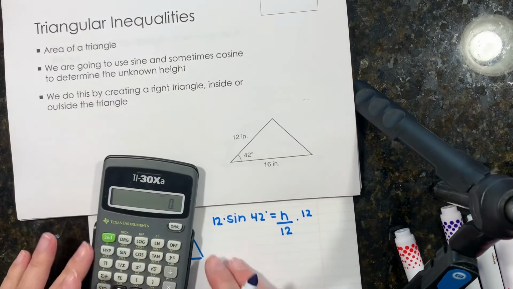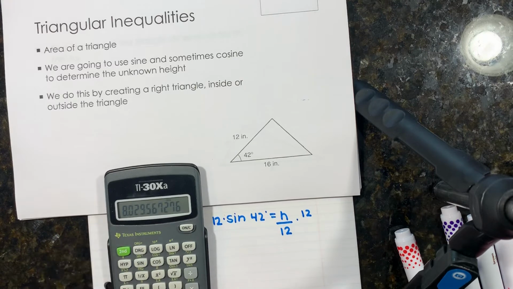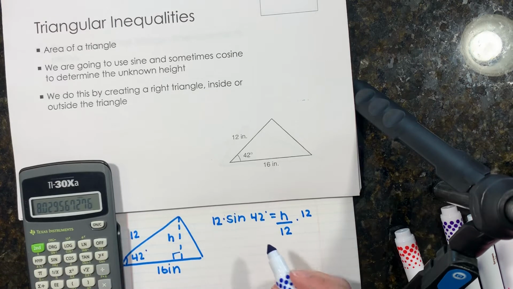Now in your calculator, it's going to be 12 times sine 42 equals. Now it gives you a height of 8.03 if you were to round, but I'm just going to leave it as is. Leave that in your calculator, because now what we're going to do is jump right into solving for the area.